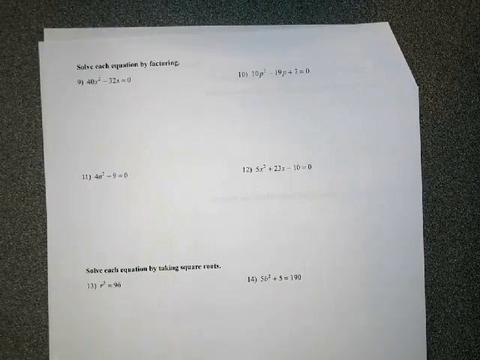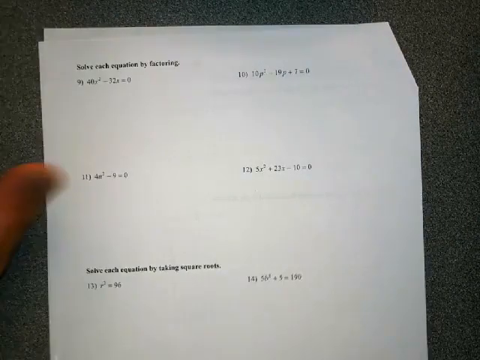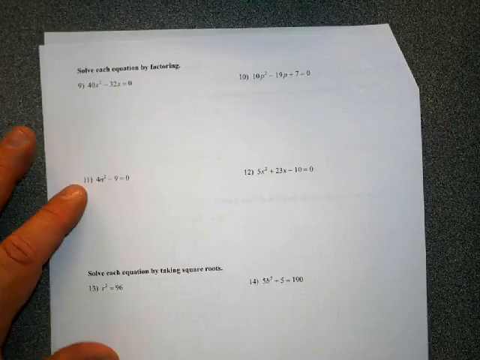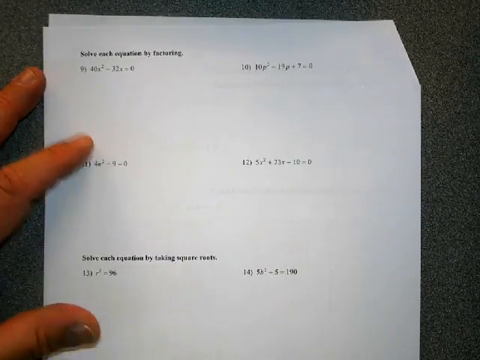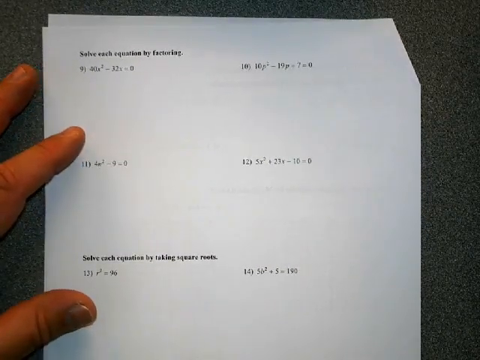Questions, comments, concerns? Yes, ma'am. Yes, you may use the restroom. And again, it seems like this half of the classroom is here today. It's so weird. All right, let's start out by doing number 9. Everybody picked up the worksheets as they came into the classroom?